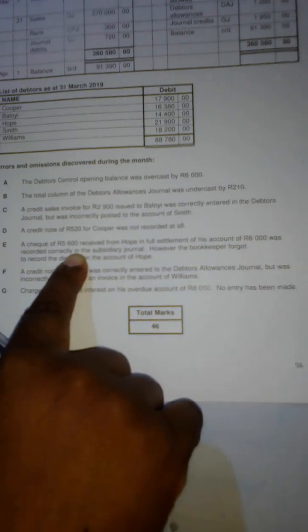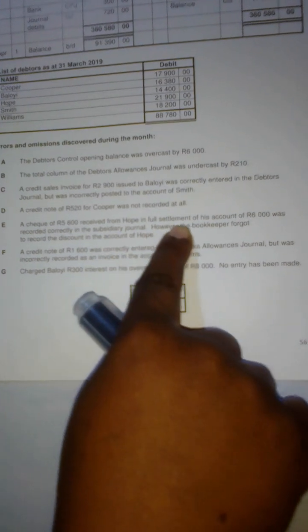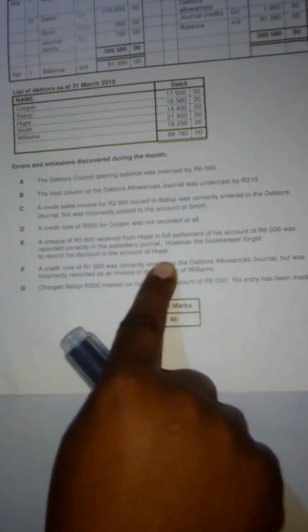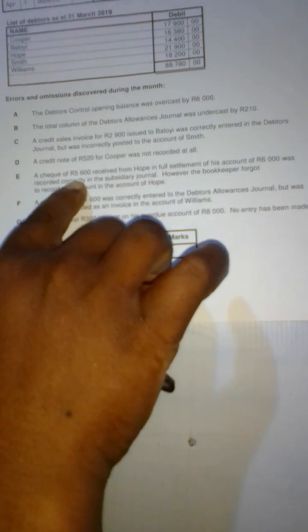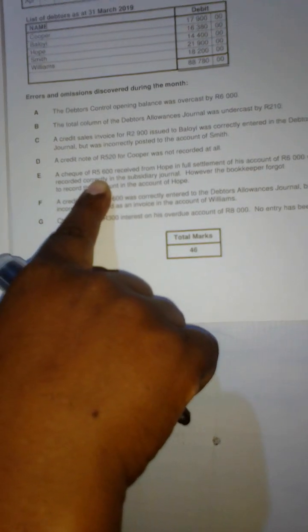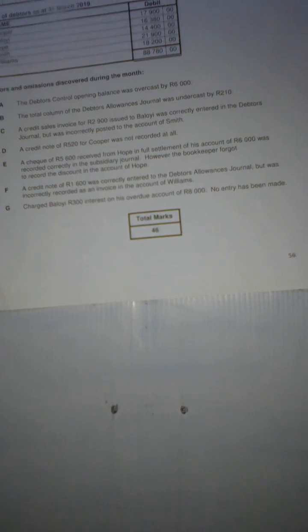A check of 5,600 received from Hope in full settlement of his account of 6,000 was recorded correctly in the subsidiary journal. However, the bookkeeper forgot to record the discount in the account of Hope. It's a check that was received from Hope to settle his account. He was owing 6,000, but he settled his account at 5,600, which means he was given a discount. But here they are saying the bookkeeper forgot to record the discount in the account of Hope. Let's go to the account of Hope and record the discount.